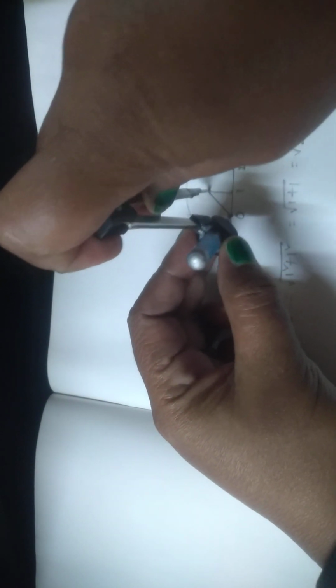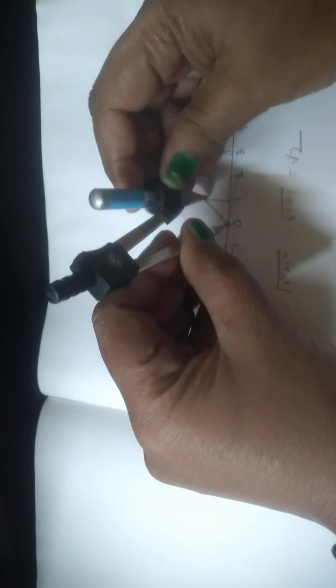Take the measure of this and put the compass at the point 0 and make an arc on this number line.